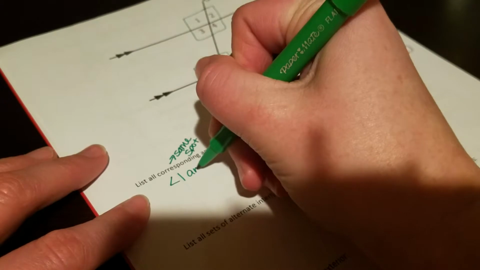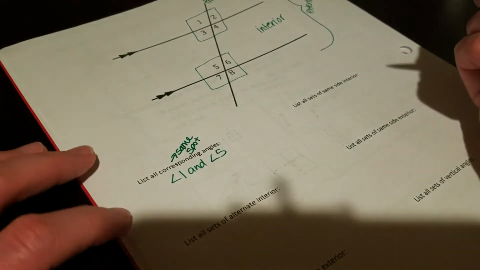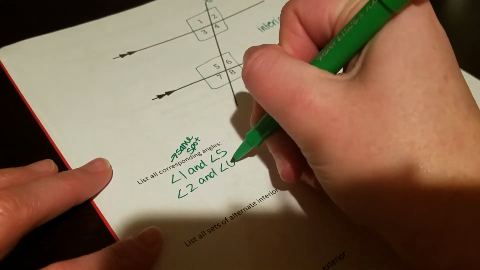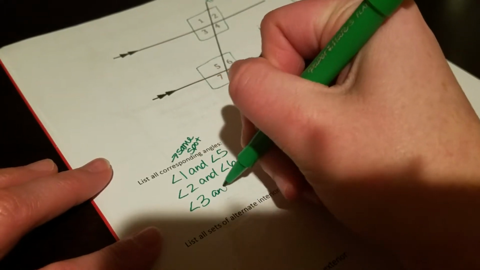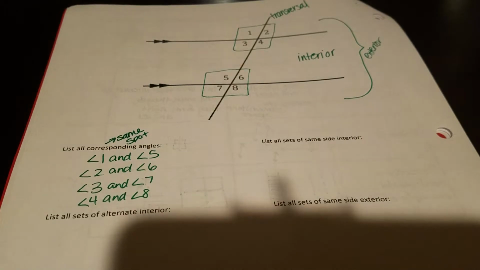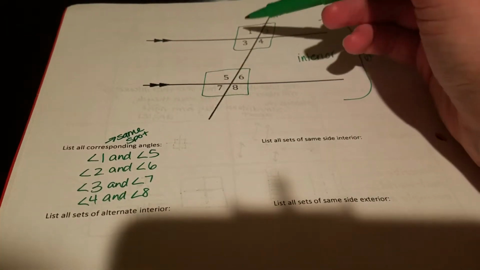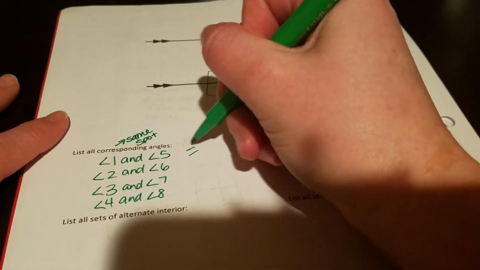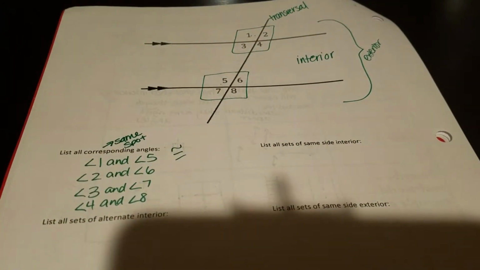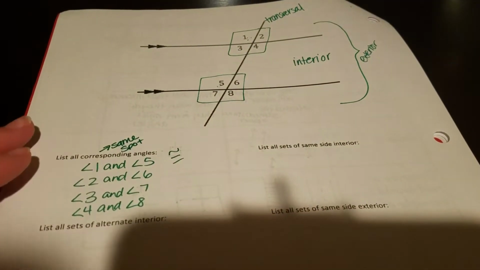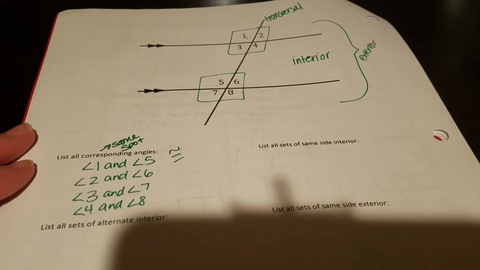So because they are in the same spot, they're actually corresponding angles. So angle 1 and angle 5, because they'd slide to the same spot, would be them. Angle 2 and angle 6, angle 3 and angle 7, and angle 4 and angle 8. Corresponding angles are going to be in the same spot. Now, it should make sense to you then, since they're in the same spot, that they are actually going to be congruent. So corresponding angles are congruent because if they're in the same exact spot, they should be the same exact thing. Hopefully that makes sense to you. Go on to the next one.